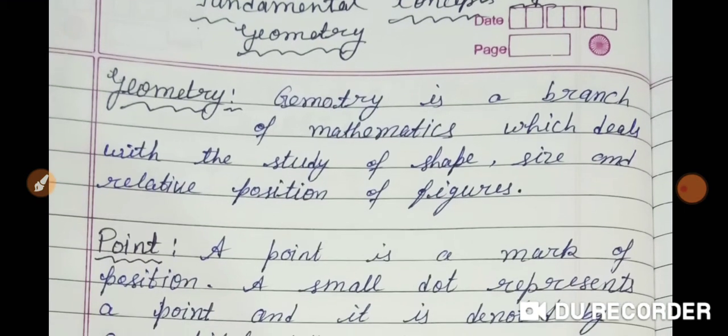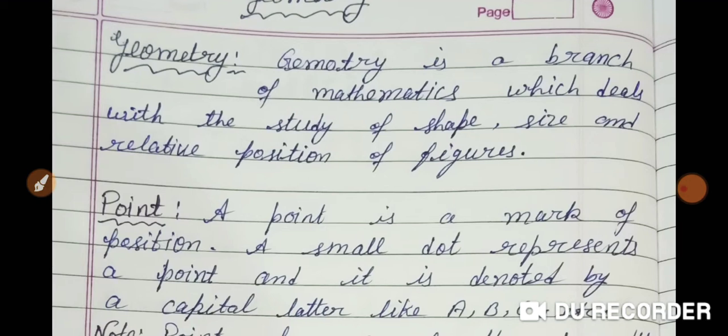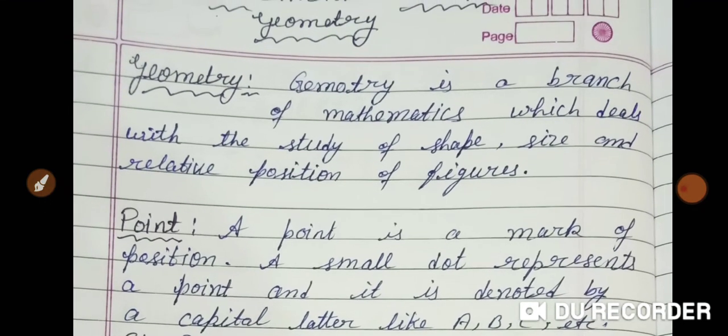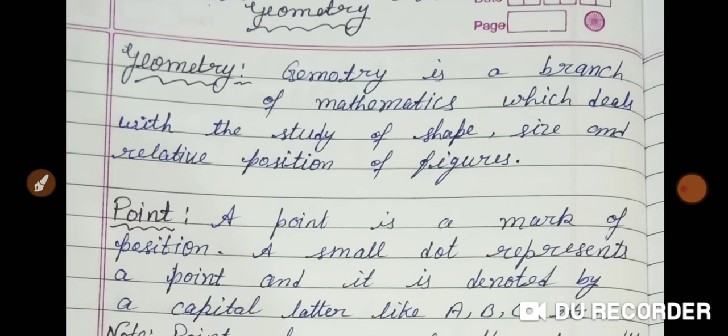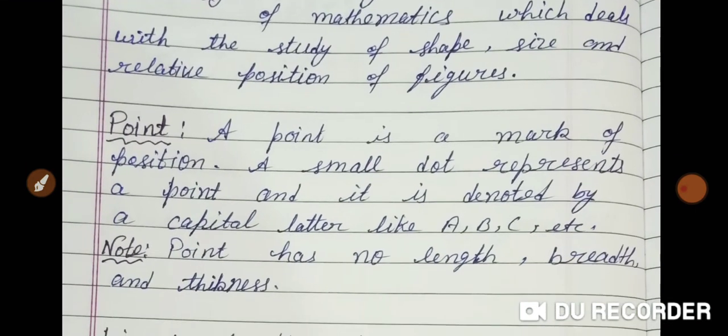Now firstly we will discuss about the geometry. Dear students, geometry is the branch of the mathematics which deals with the study of the shape, size and relative position of the figures. Okay, we should not give so much time here in these definitions.